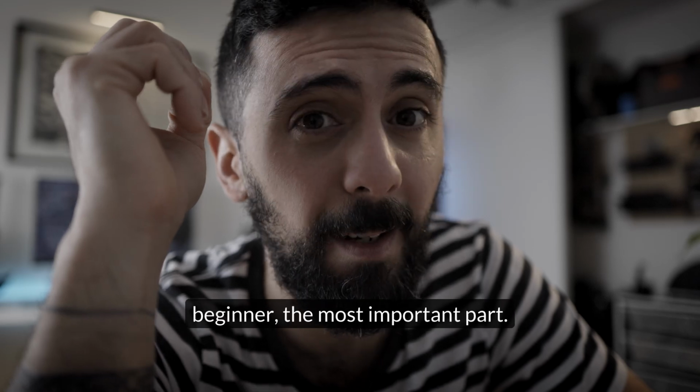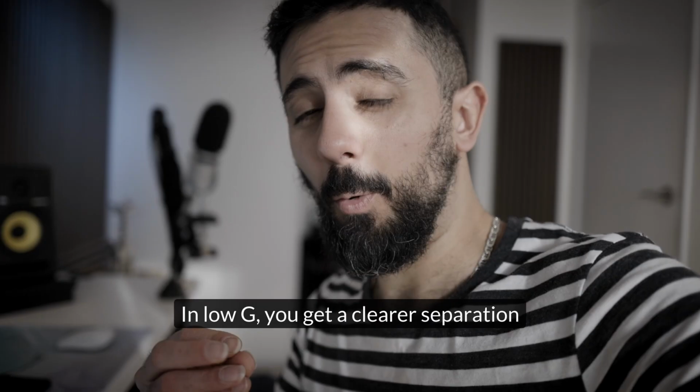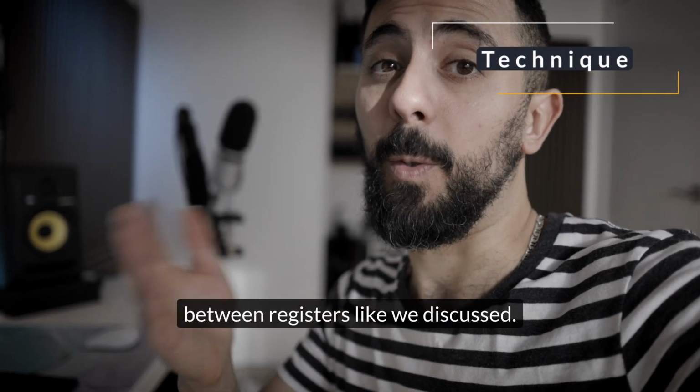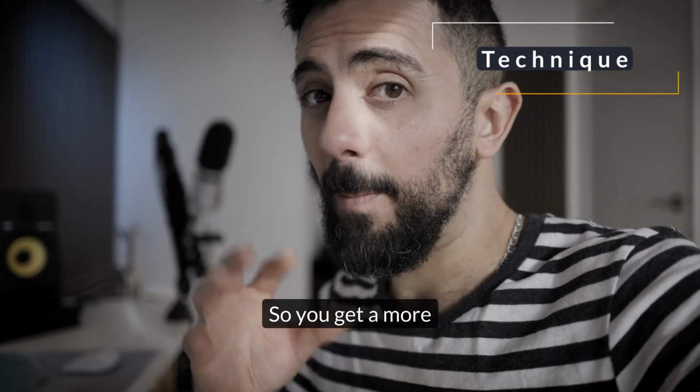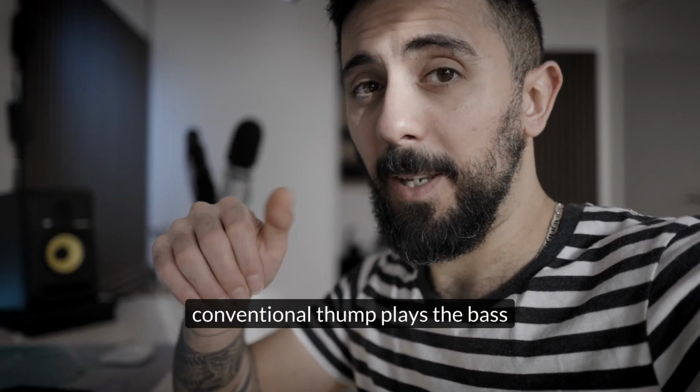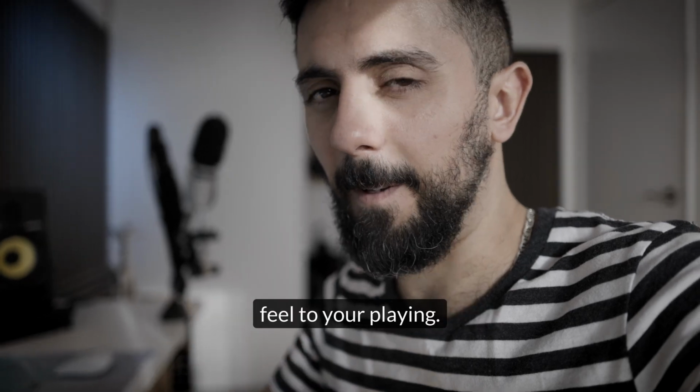So far we've covered the sound register and what having different tunings mean when it comes to music theory. But what happens to your technique? Probably and arguably, for you as a beginner, the most important part. In low G, you get a clearer separation between registers like we discussed. So you get a more conventional thumb plays the bass while your fingers play the melody feel to your playing.